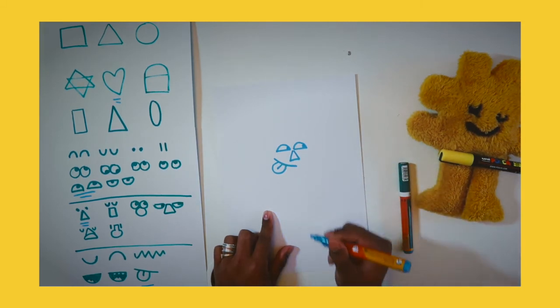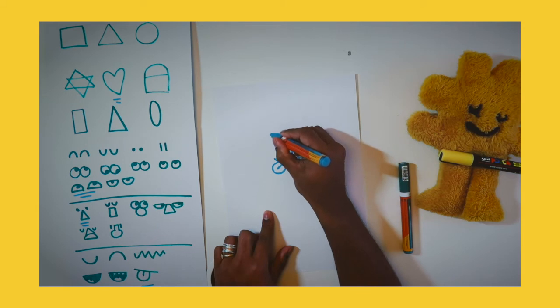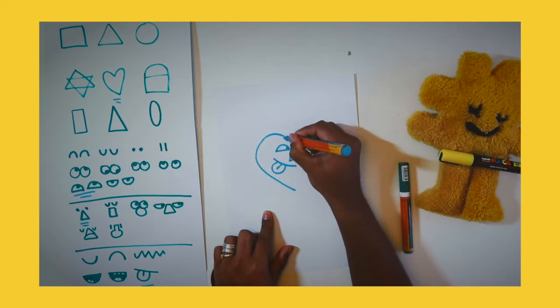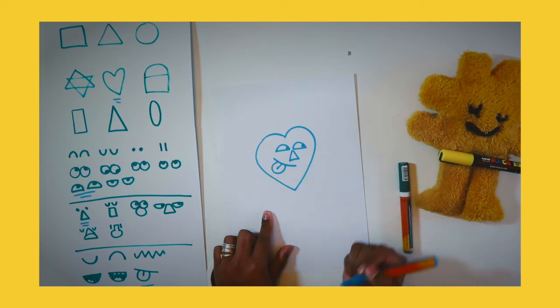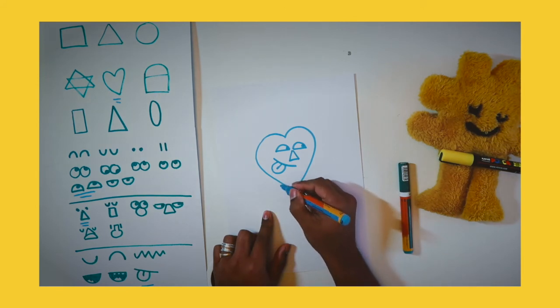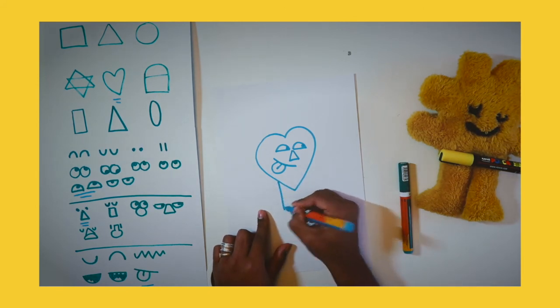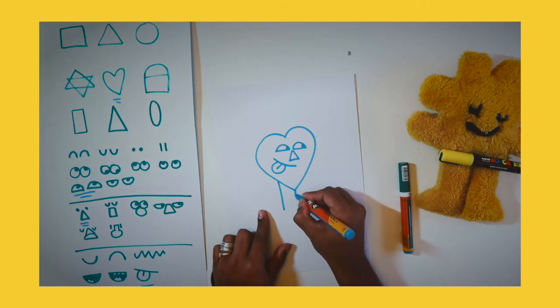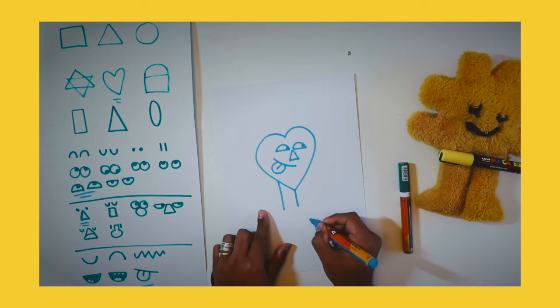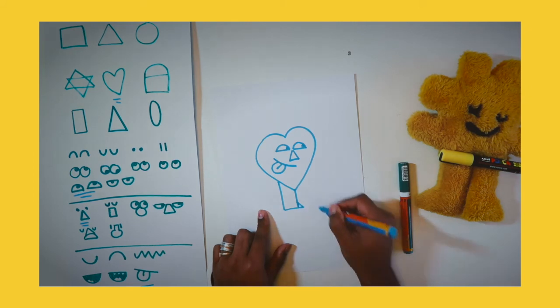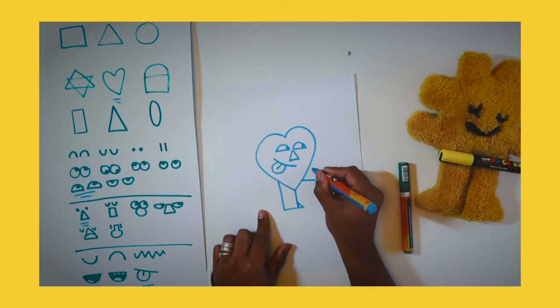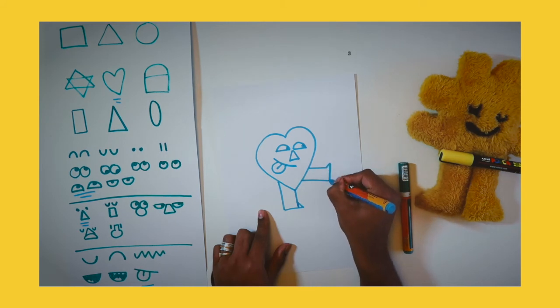All right. Now we've got our face, now we can draw our body. So it's a big heart. And voila, we have the start of our first character. Now I want to give my character some arms and legs. So attach a triangle or rectangle at the bottom, and we add a triangle to make his feet pointy. And I'm going to make his other foot up here, like that.